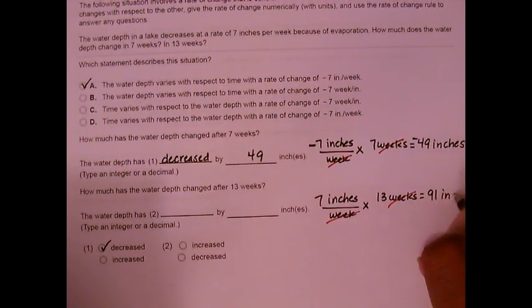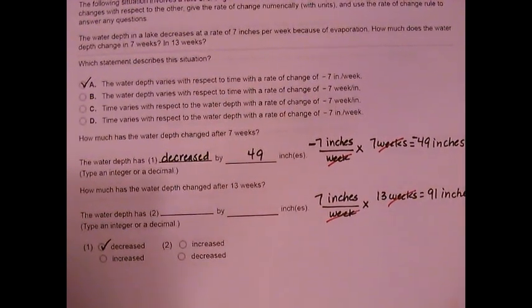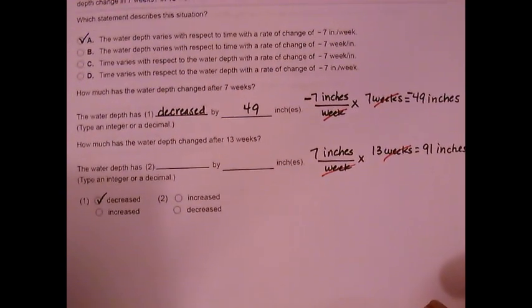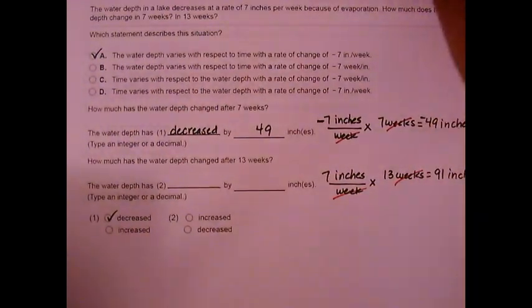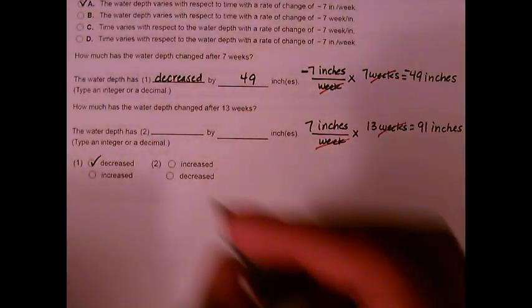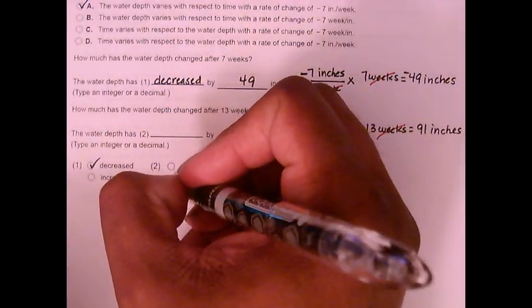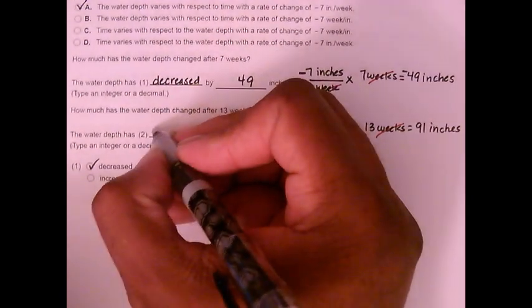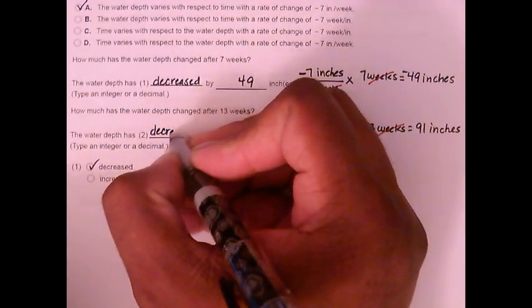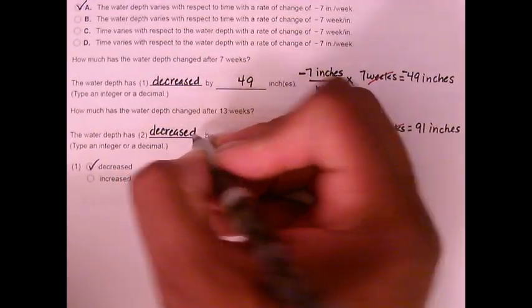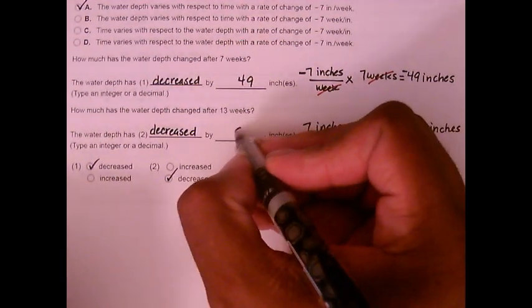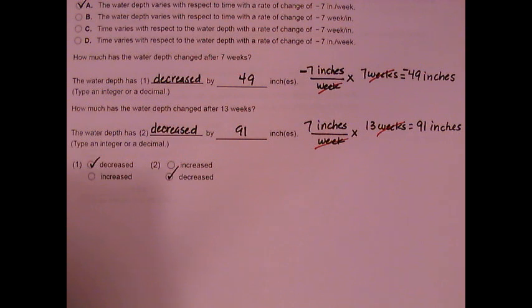And it'd be 91 inches. So the water depth again has decreased because it's decreasing at a rate of 7 inches per week. For 13 weeks, it's decreased by 91 inches.